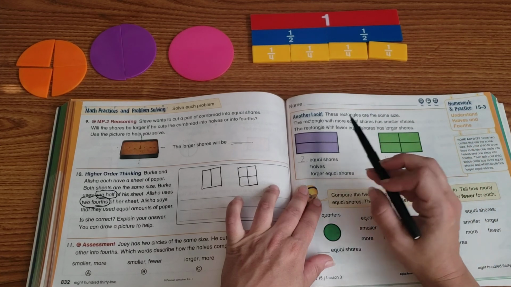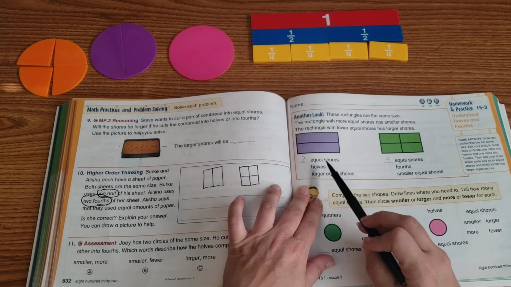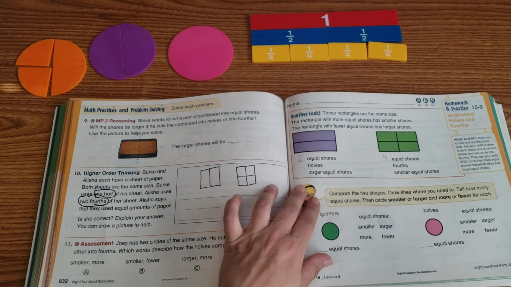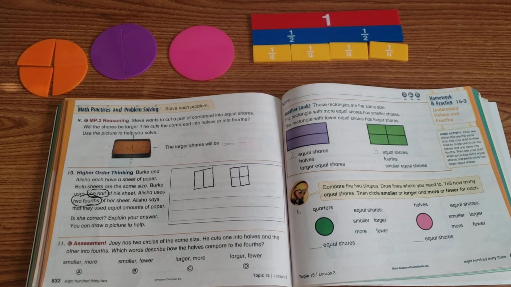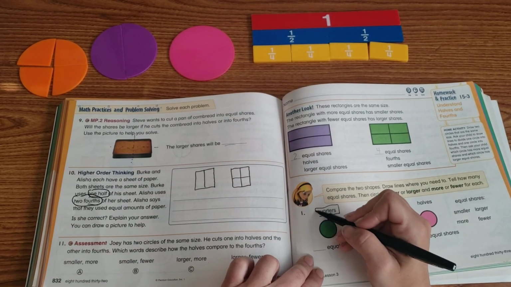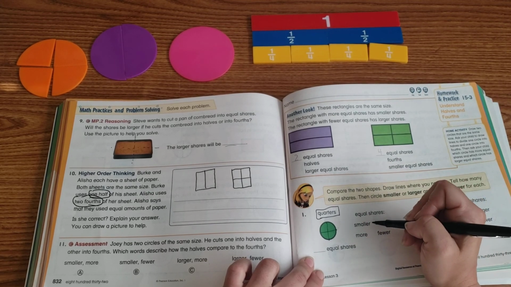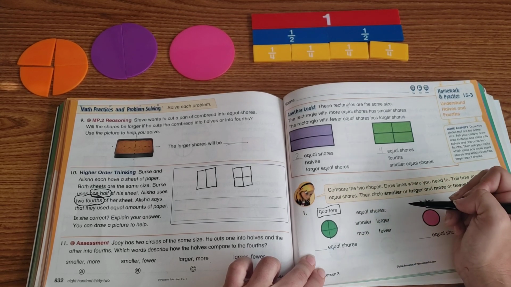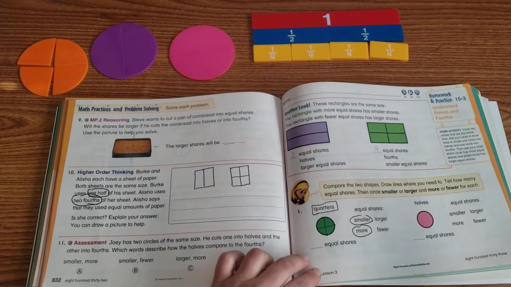On page 833, they give another look. They're showing you the rectangles, excuse me, that are the same size. And this one's cut into 2 equal shares. This one's cut into 4. Okay, so here, compare the 2 shapes. Draw lines where you need to. Tell how many equal shares and circle smaller or larger and more or fewer. So here they want you to do quarters. So are the equal shares smaller than or larger than halves? They're smaller. But there's more of them. There's 4 pieces you can share with.